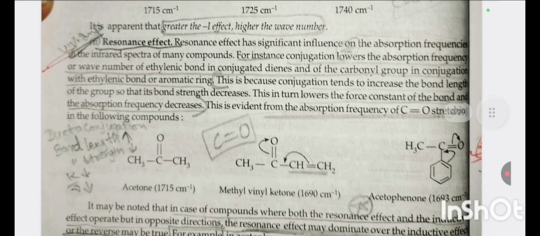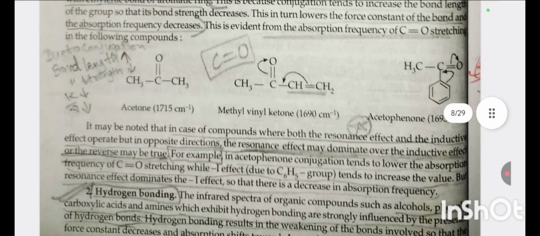Third, resonance effect. Resonance effect has significant influence on the absorption frequencies in the infrared spectra of many compounds. For instance, conjugation lowers the absorption frequency or wave number of the ethylenic bond in conjugated dienes and the carbonyl group in conjugation with an ethylenic bond or aromatic rings.